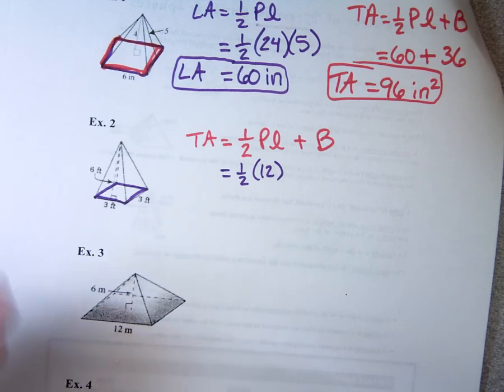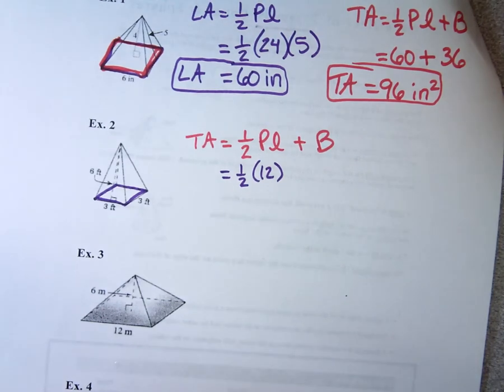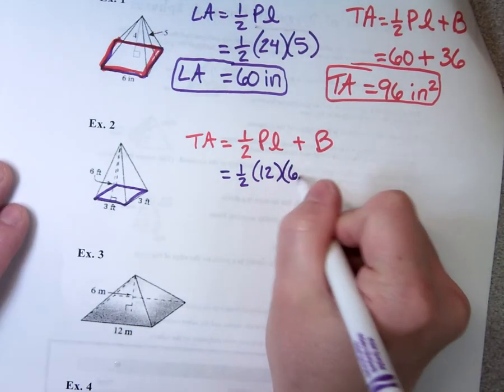If it was the actual height of the pyramid itself, you would see it come down and hit in the center of the bottom of the pyramid, whatever that shape is. So if it was an H, the actual height of the pyramid, it hits in the center. So this 6 here is the slant height, and I'm going to put 6 right here into the cursive L.